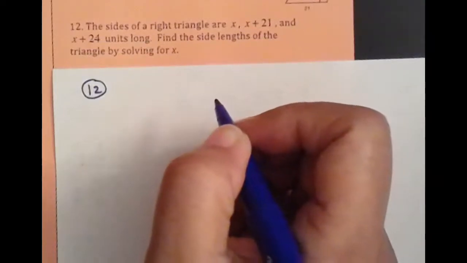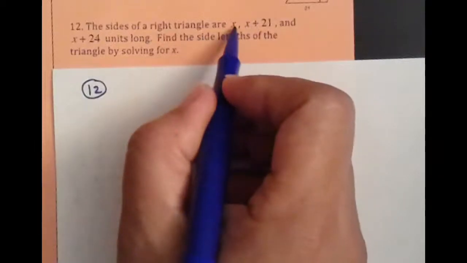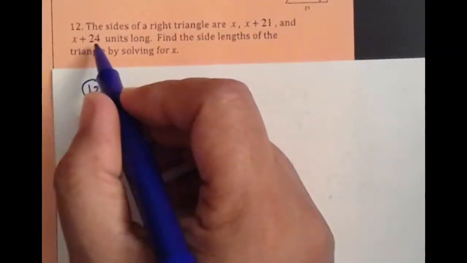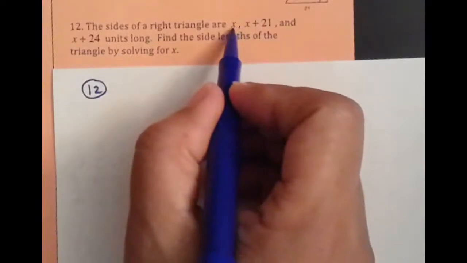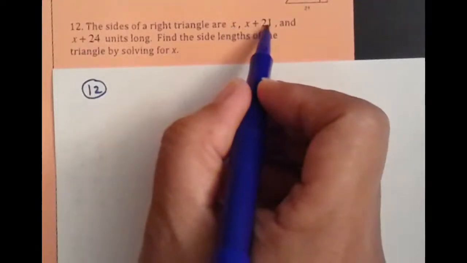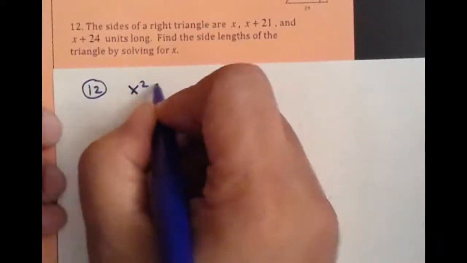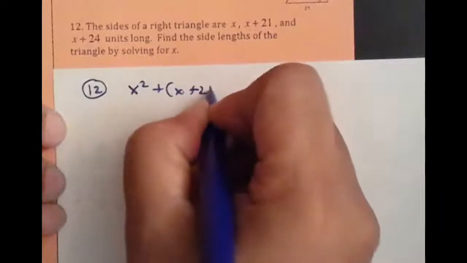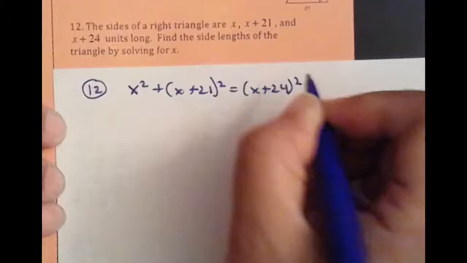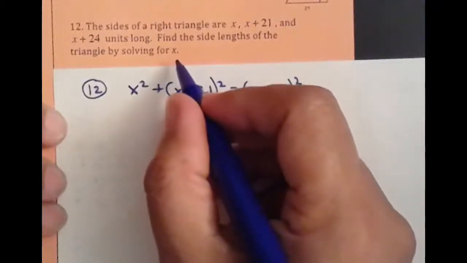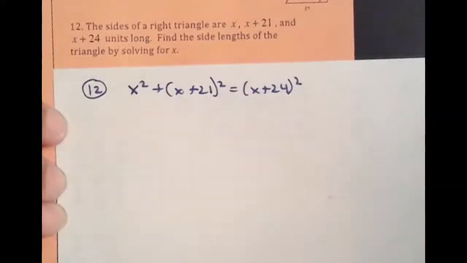Okay, this next one says it has a right triangle, so we can use the Pythagorean theorem again here, where we know the 3 sides. Now, how would you know which is the C side? It's got to be the longest side. If this is X, that's got to be the smallest because you're adding 21 to get the middle and adding 24 for the largest. So you have x squared plus x plus 21 squared equals x plus 24 squared. And we're going to solve for x, and after that we can go ahead and find the side lengths by plugging it back in for the other values.